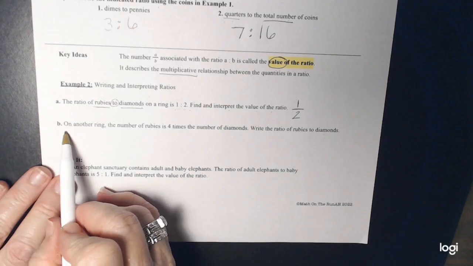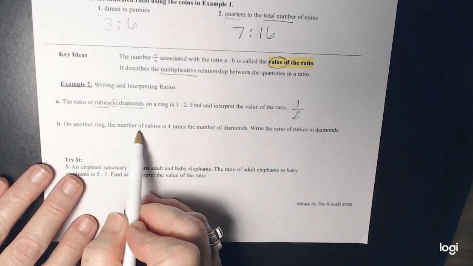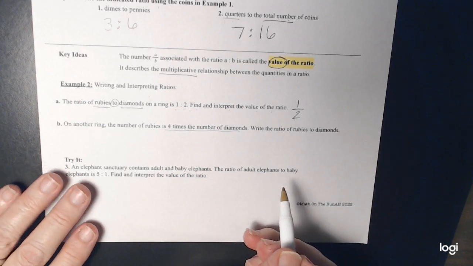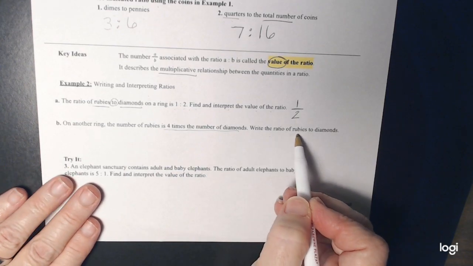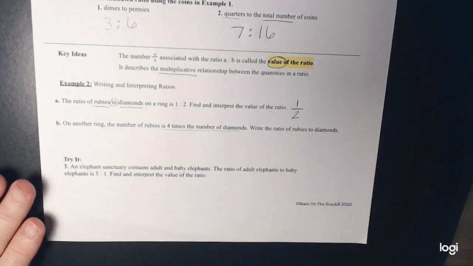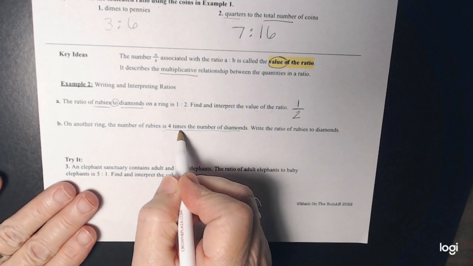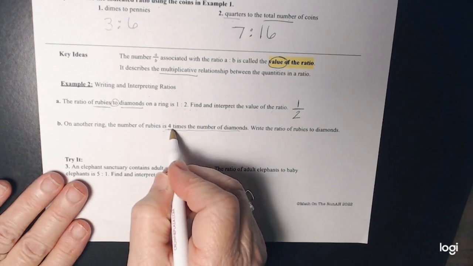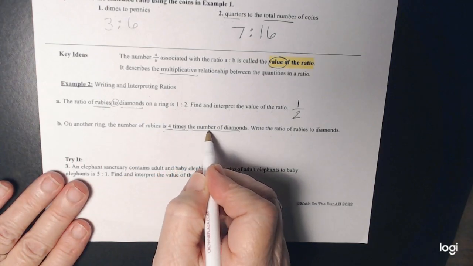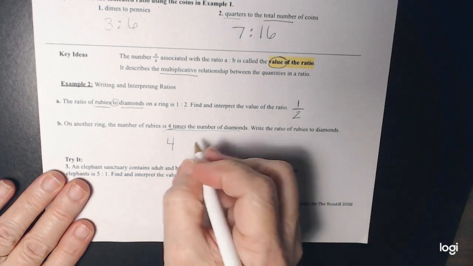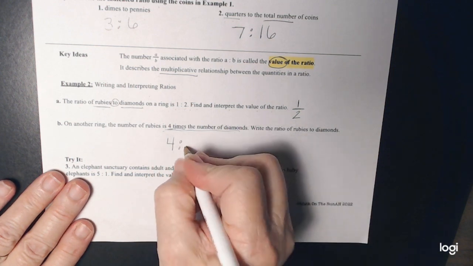Let's look at B. On another ring, the number of rubies is 4 times the number of diamonds. Write the ratio of rubies to diamonds. Well, since rubies is first, and it says rubies is 4 times as many as the diamonds, 4 times would be 4 to 1.